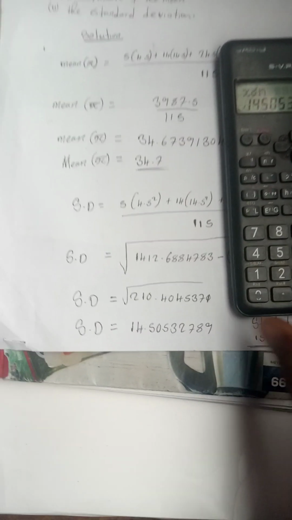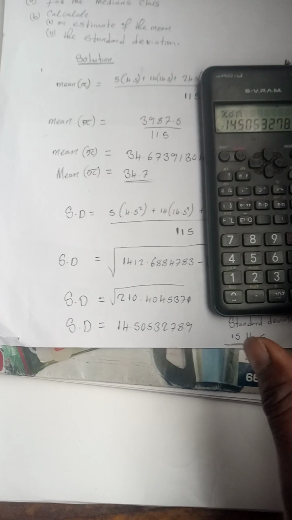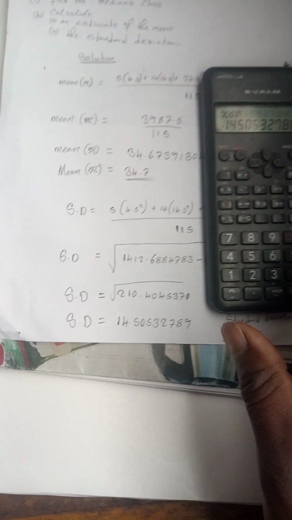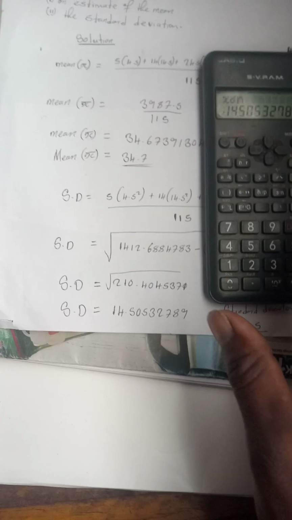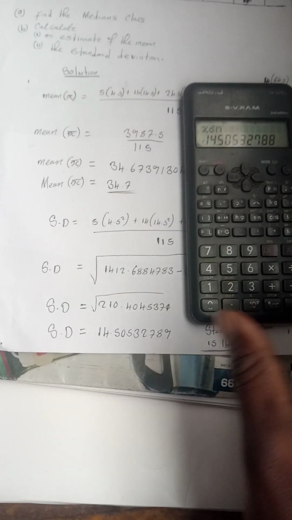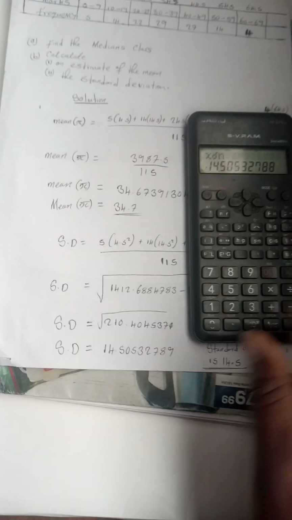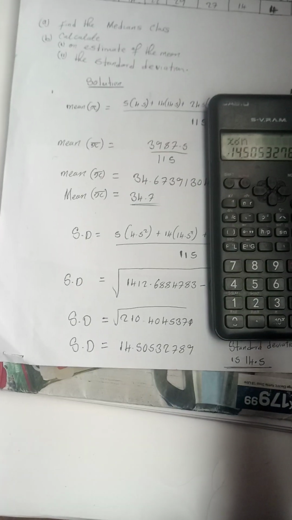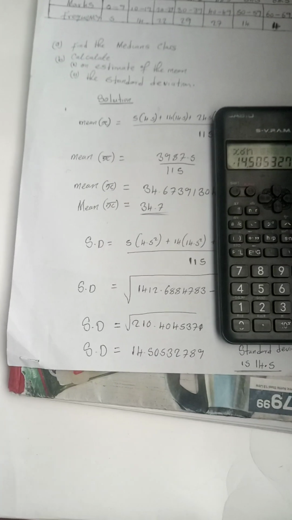Wow, you have seen. Standard deviation is a subject where you shouldn't have to say, how am I going to solve this? You can actually use your calculator. If your answer is not correct, you can correct it using a calculator. So actually, this was what I had for today.